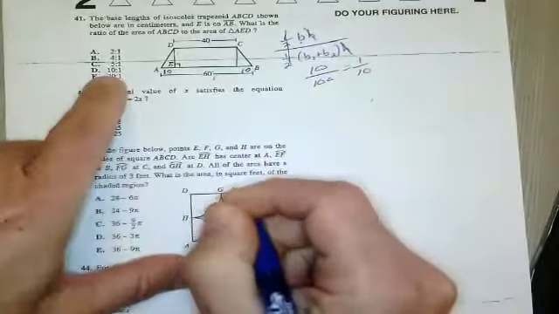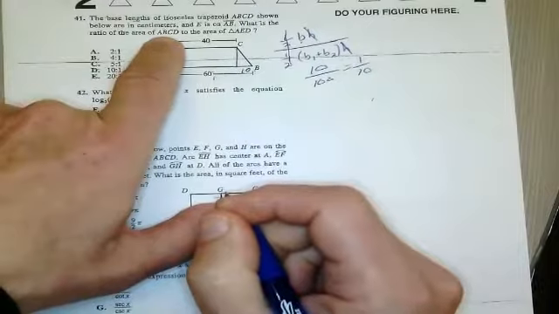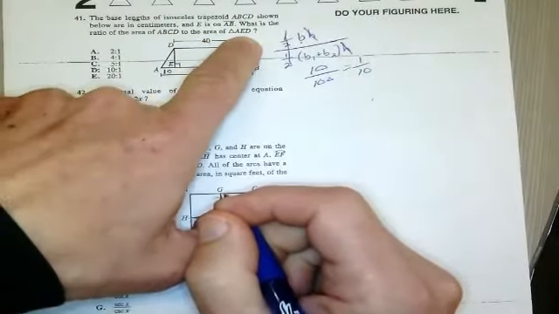Of course, then we look over here at our answers, and they have the ratio of 10 to 1 because they went the area of the trapezoid to the area of the triangle, and that is 10 to 1. So that answer is D.